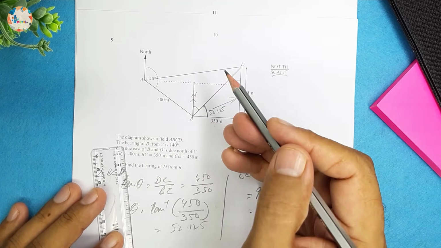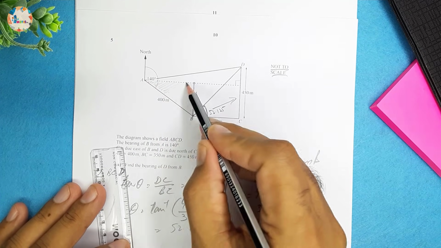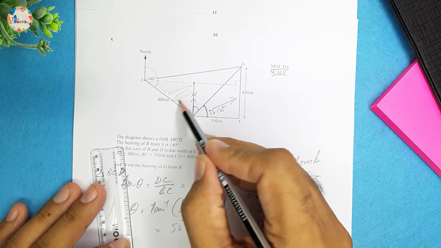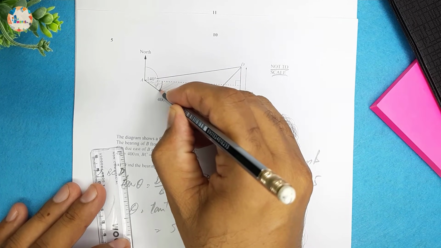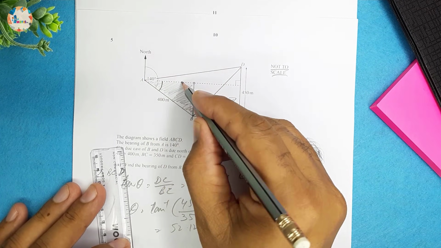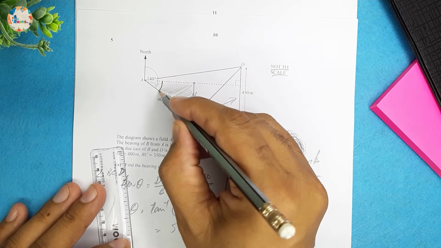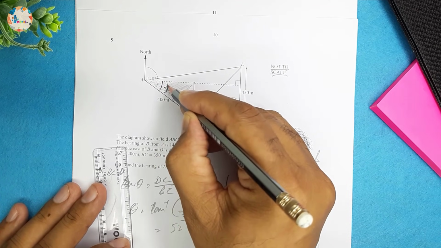Now we can consider this shaded triangle. We know the angle between north and this straight line is 90 degrees, so this angle will be 140 minus 90, which means it is 50 degrees.